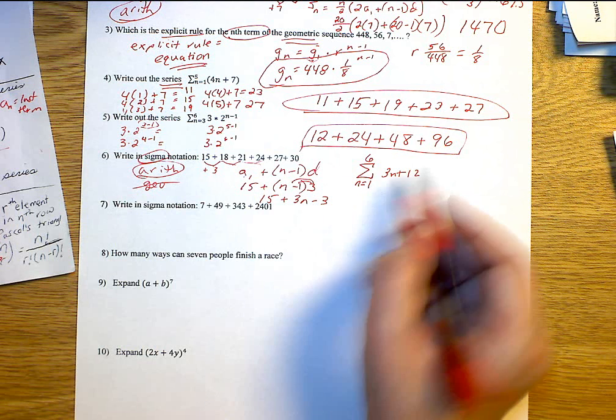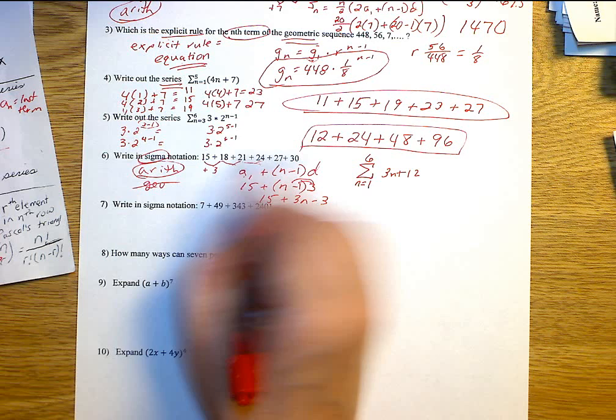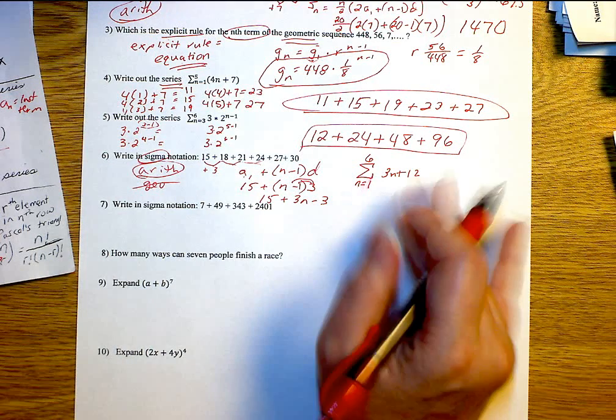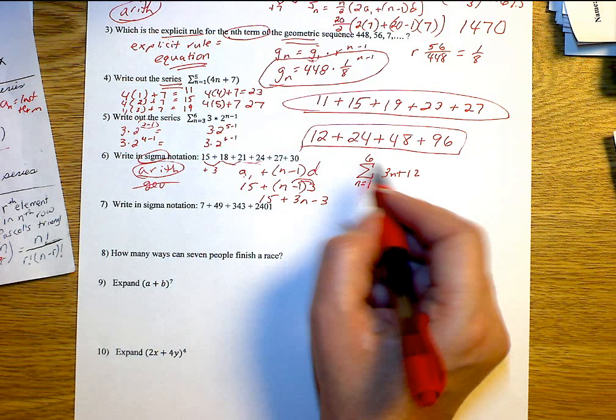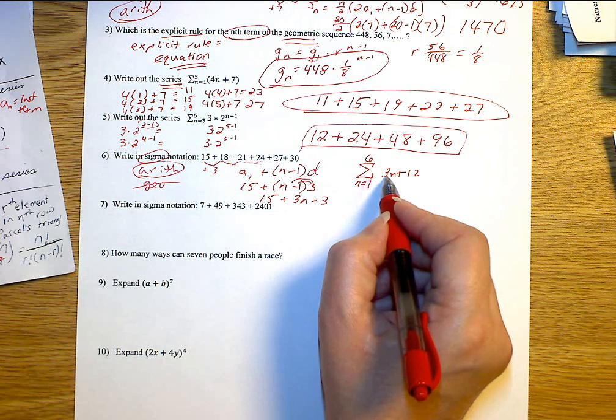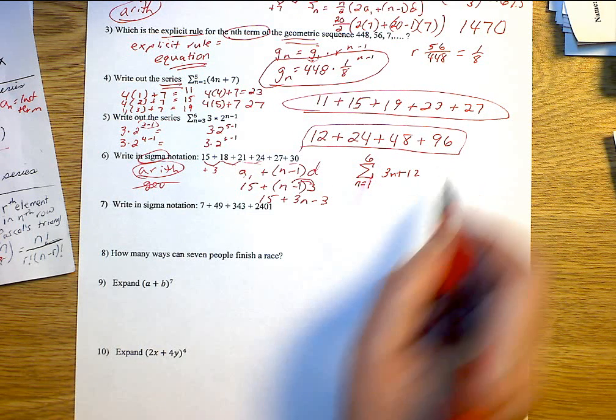But I check it to make sure. 3 times 1 gives me 3 plus 12 is 15. 2 times 3 is 6 plus 12 is 18. And 6 times 3 is 18 plus your 12 gives me 30. So it does check. This is the right one.